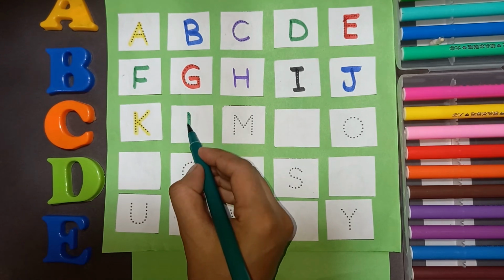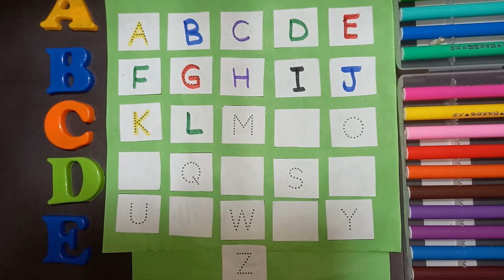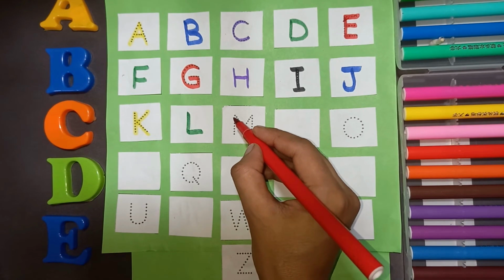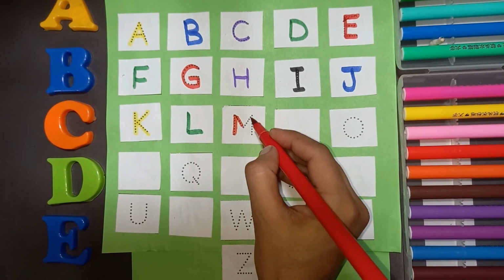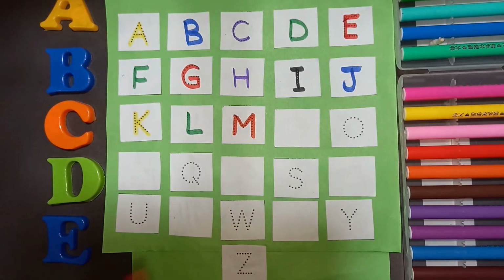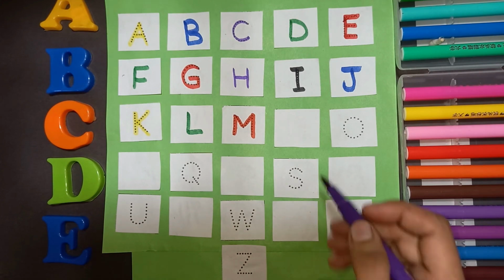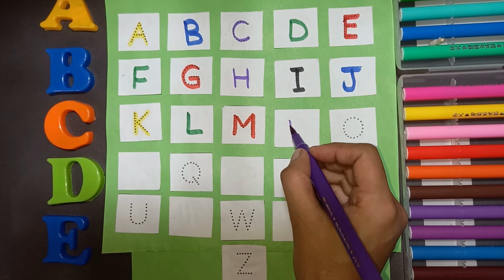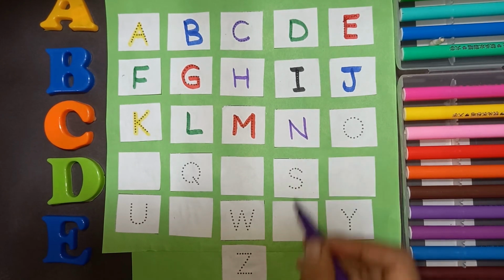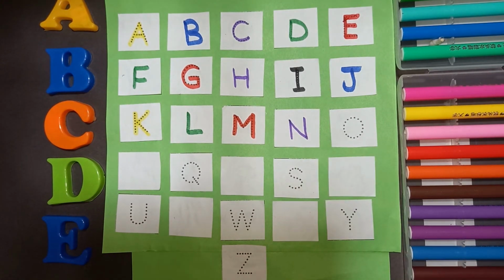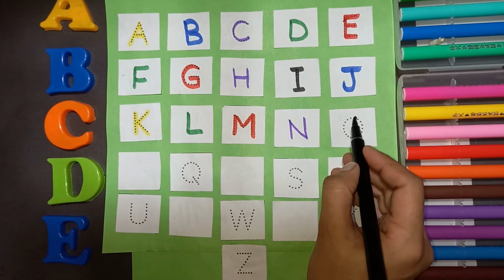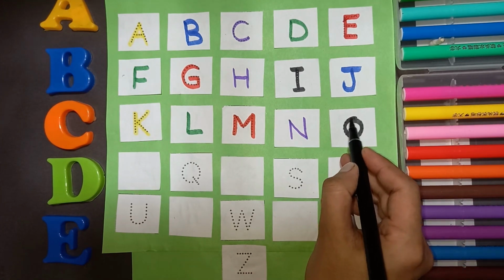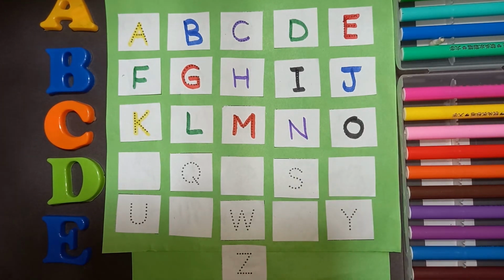L. L is for lemon. M. M is for mango. N. N is for nose. O. O is for orange.